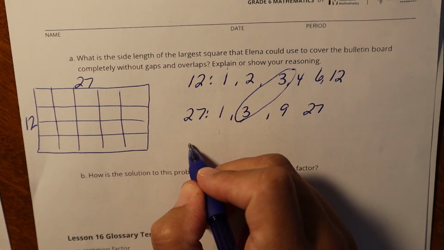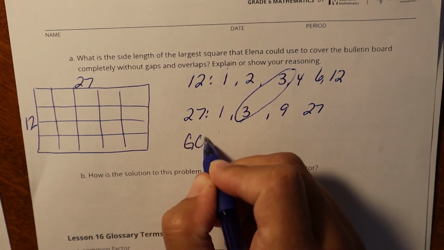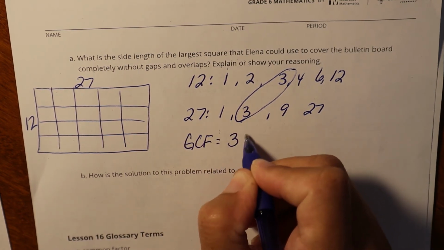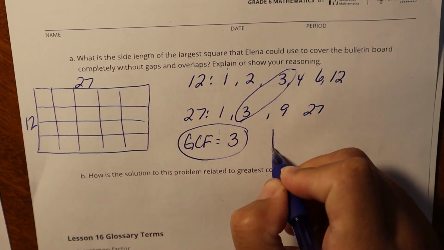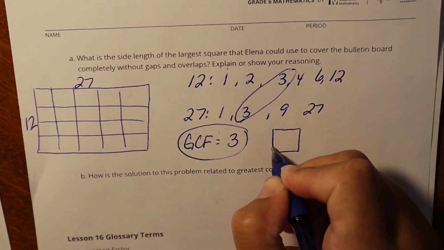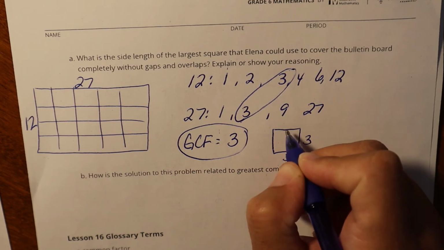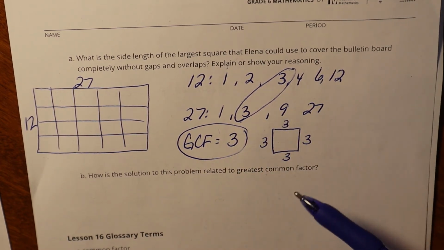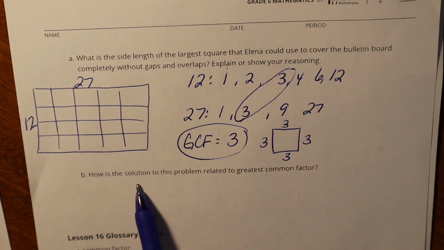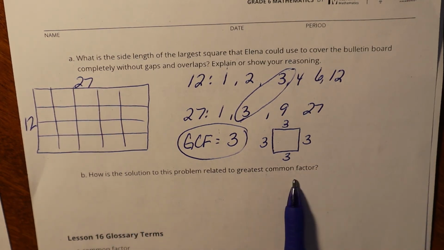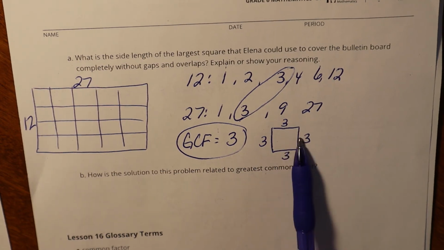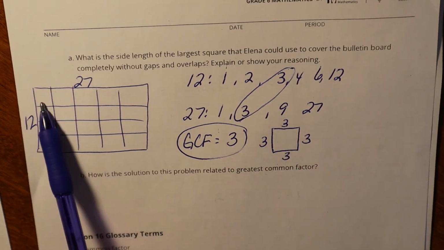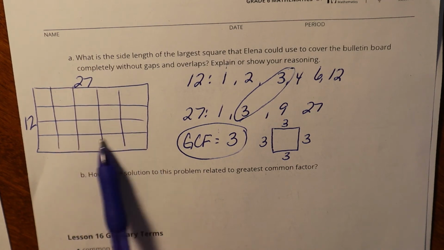Okay, that means her square, let's first write greatest common factor is 3. That means her square is going to be a 3 by 3 because it's a square. So she's going to have to cut up all of those inside. How is the solution to the problem related to the greatest common factor? Well, basically, if she had these little pieces, okay, so each one of these would be a 3 by 3, all right?